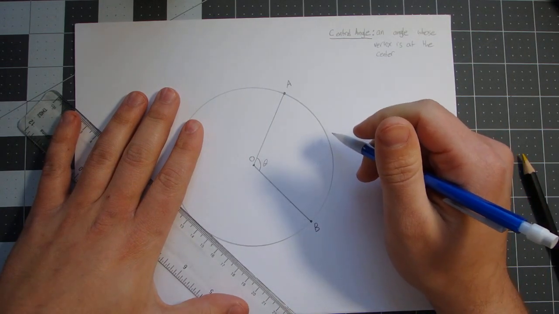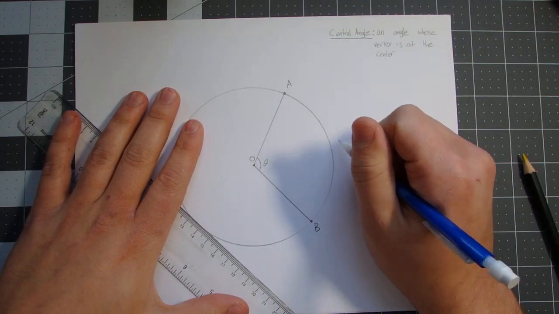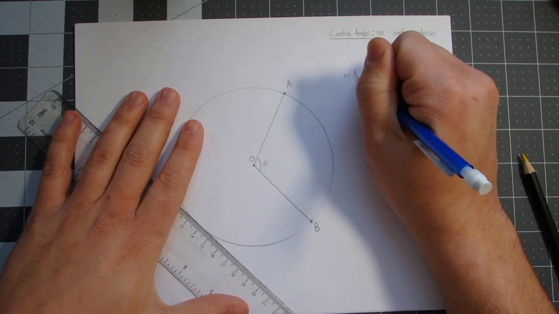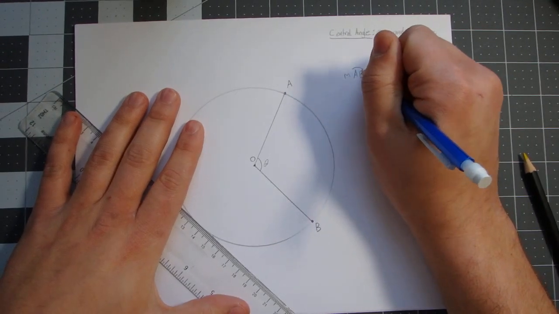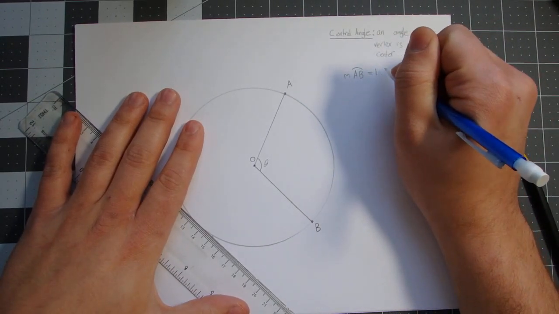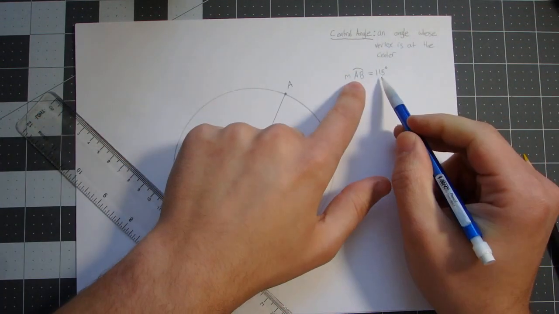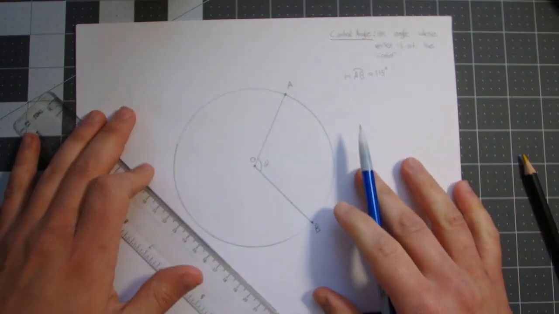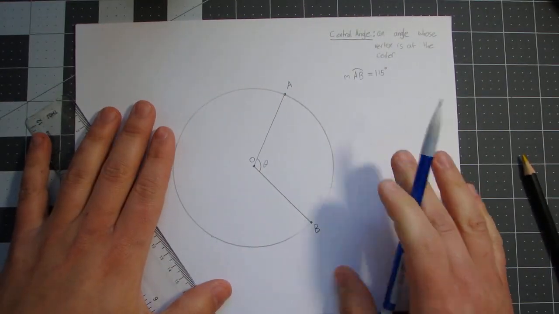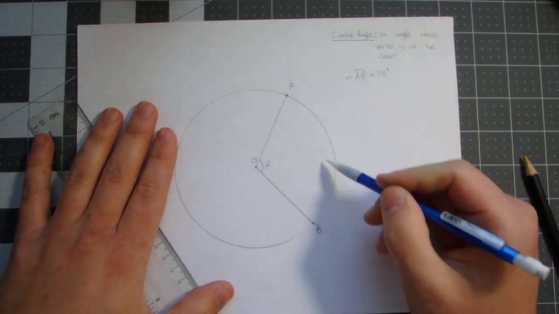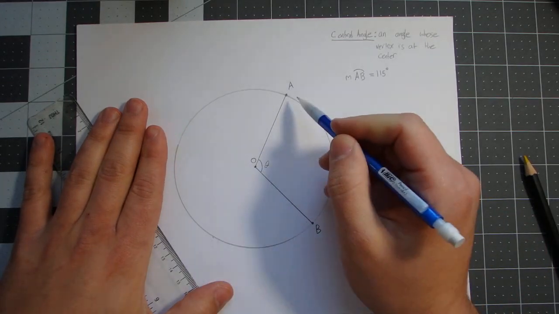And I'm going to say that this arc, the measure of arc AB, the minor arc, is going to be 115 degrees. If this is all you were told, you can tell just by looking at this diagram whether they're talking about minor arc AB or major arc AB.